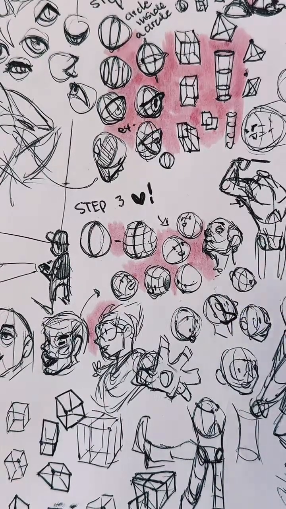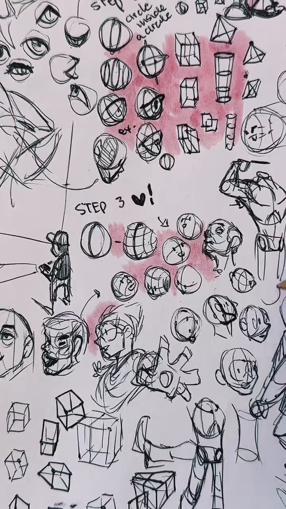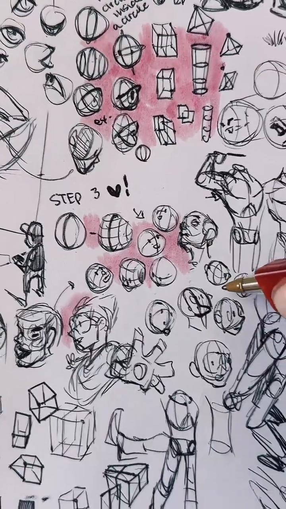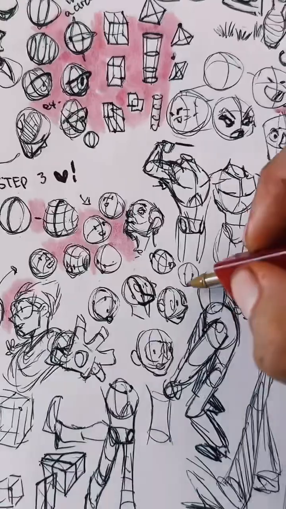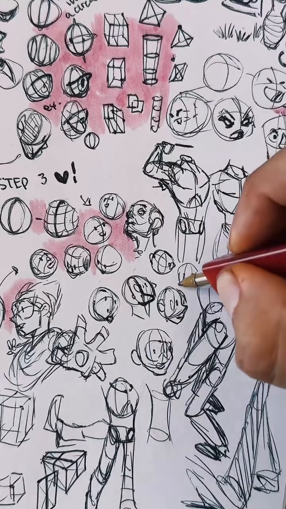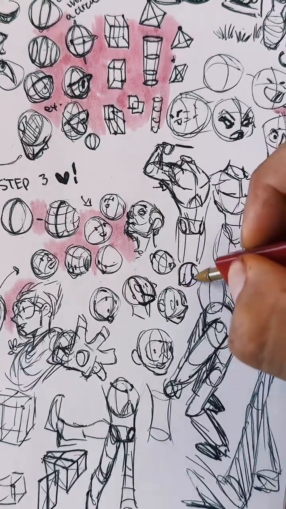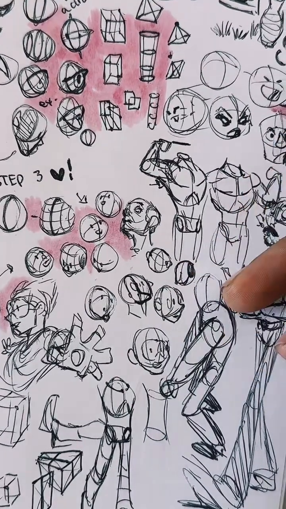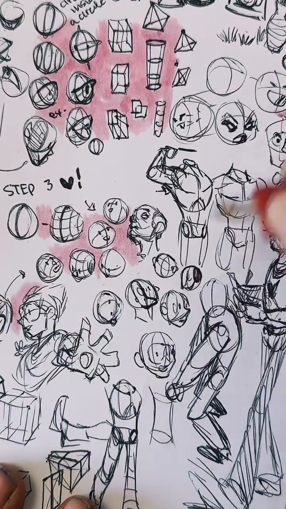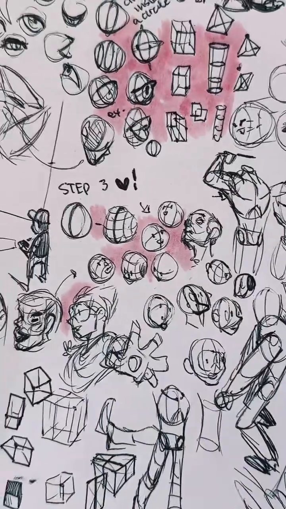But the jaw is very easy because it's literally a circle. If you find it with a circle inside of a circle, where is it? Like that there. Then it's easier to find something going around your face by doing that.